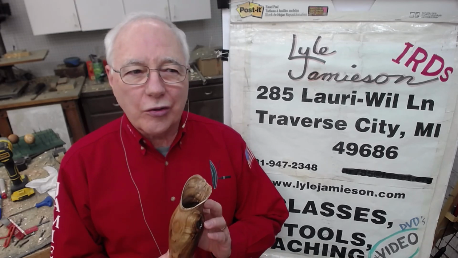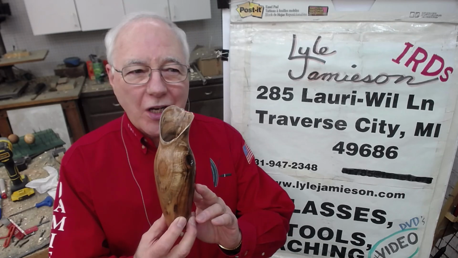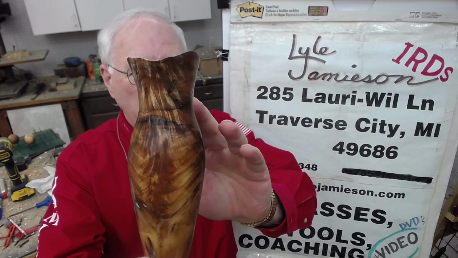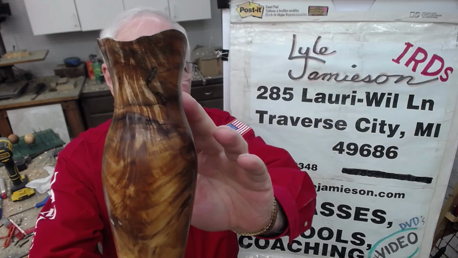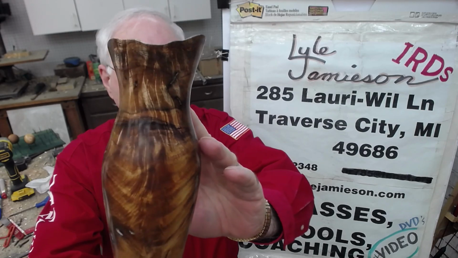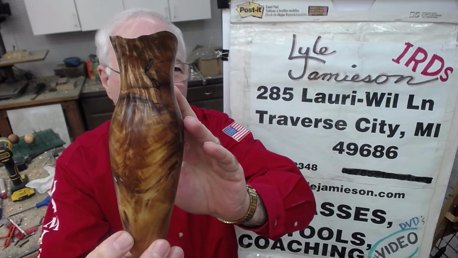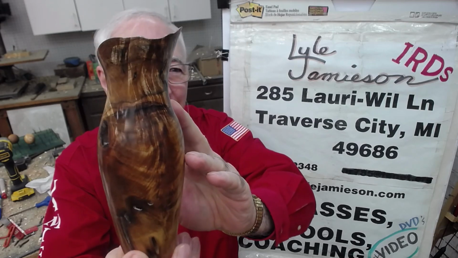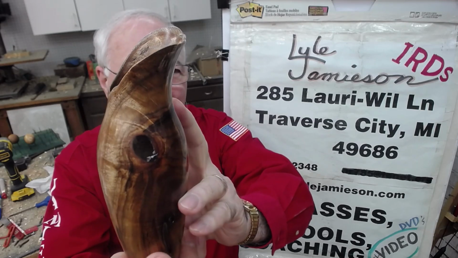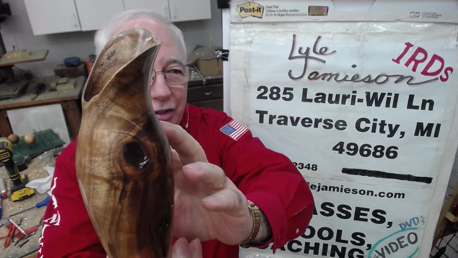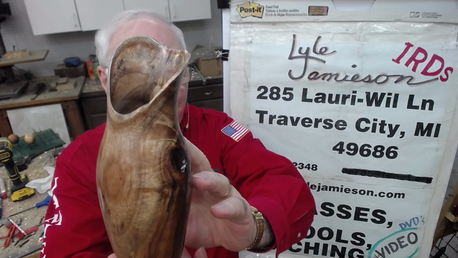Today, we're going to do a natural edge hollow form, and I have this special piece of wood from a good friend, Fred, in Hawaii, a piece of koa, with spectacular grain and color. And I'll show you how I orient this in the crotch to capture the natural edge.